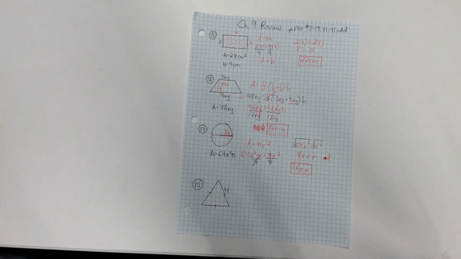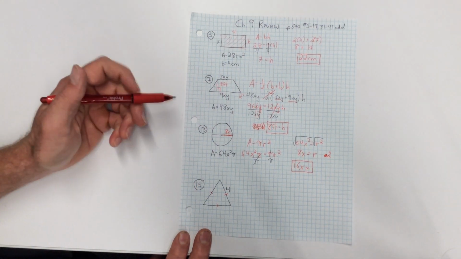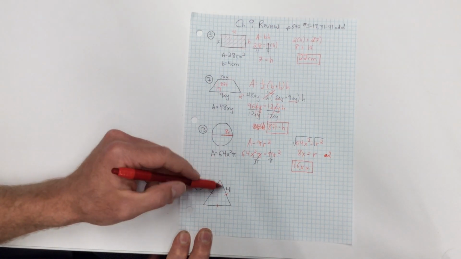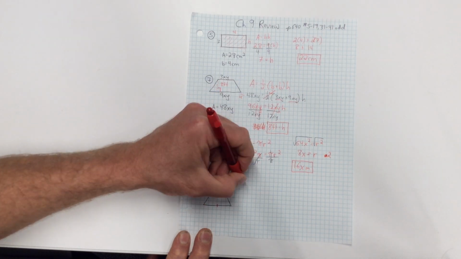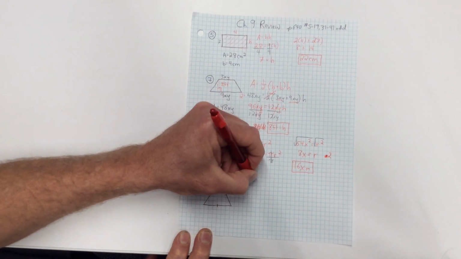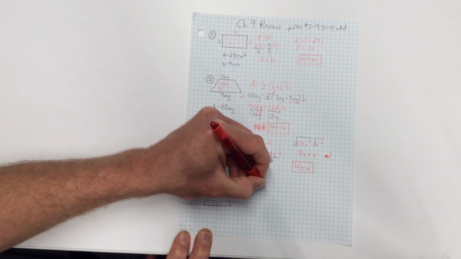Okay, 15. 15 is a little more straightforward. Area of an equilateral triangle with side length 4. Okay, so here we have a triangle. We need to find the area. Area of a triangle equals 1/2 base times height.